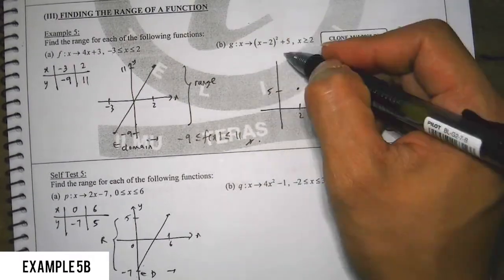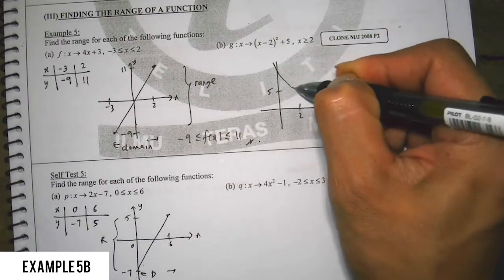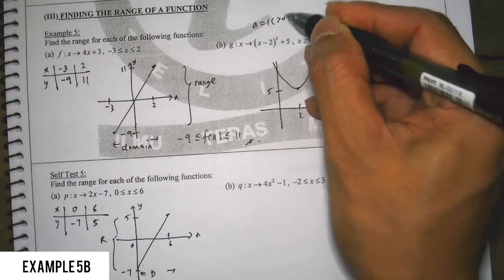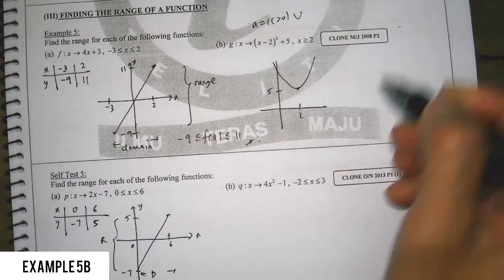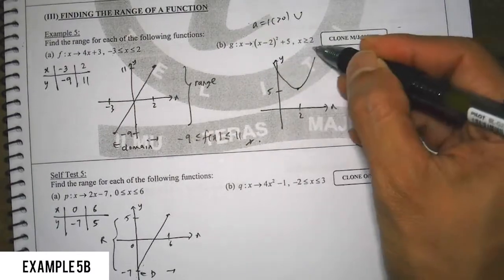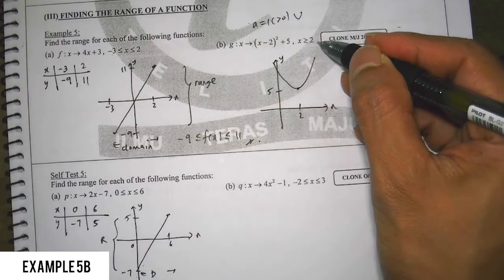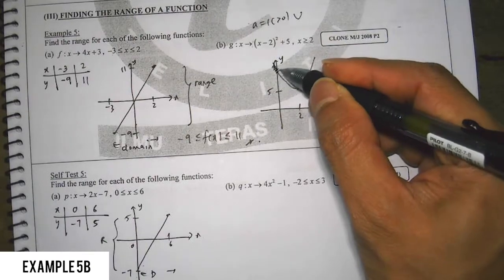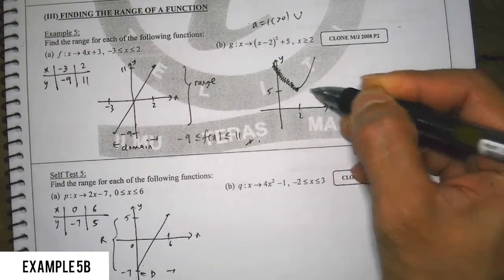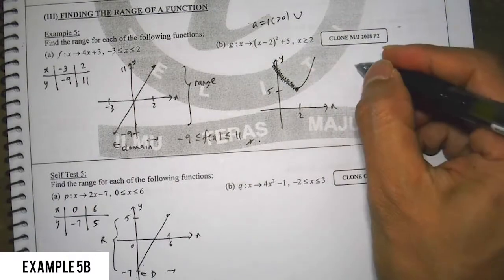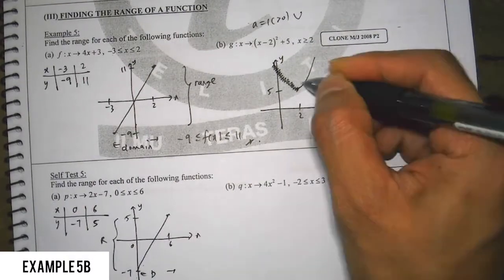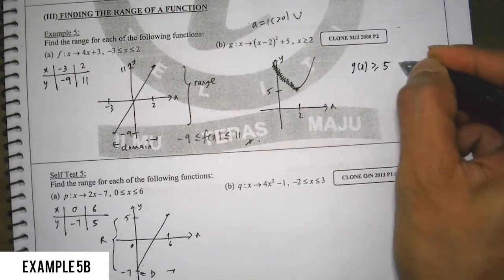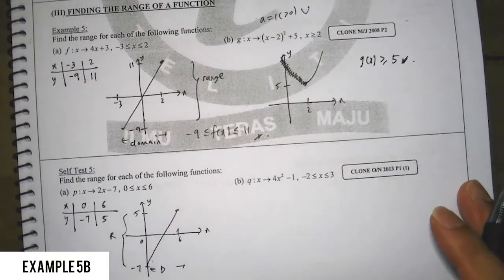And this graph, smiley face or frowny face? Answer, smiley. Now how do I know smiley? You look at your A. Your number in front is 1. Your A is 1, more than 0. It's a smiley face. If your number in front is negative, it's a frowny face. Now, another thing you need to take note of, look at this, x is greater than or equal to 2. That means I want 2 onwards. Anything less than that, I don't want. So when your x is more than 2, your g(x) must be greater than or equal to, what's the minimum? The minimum is 5. So it's greater than or equal to 5.